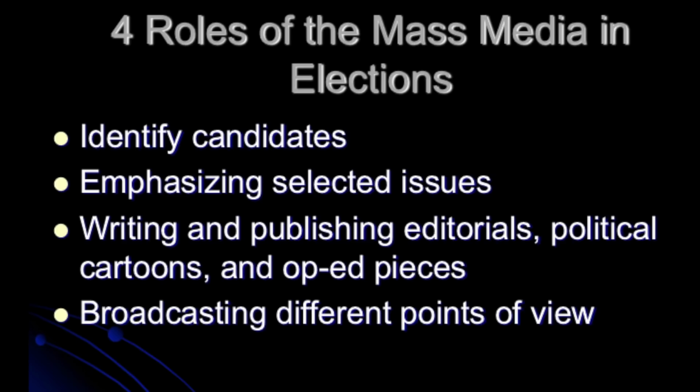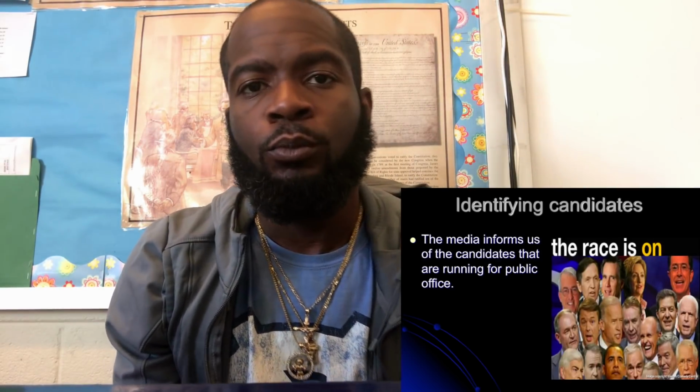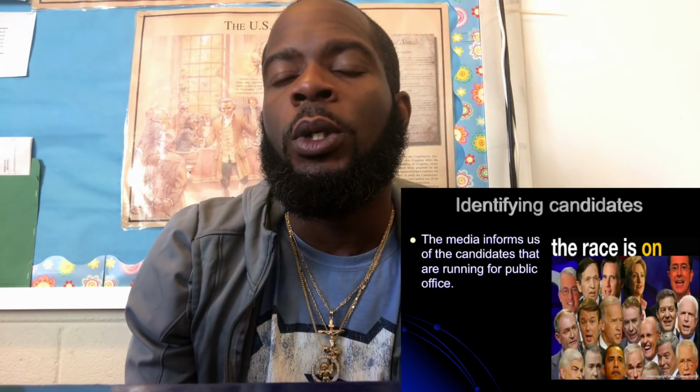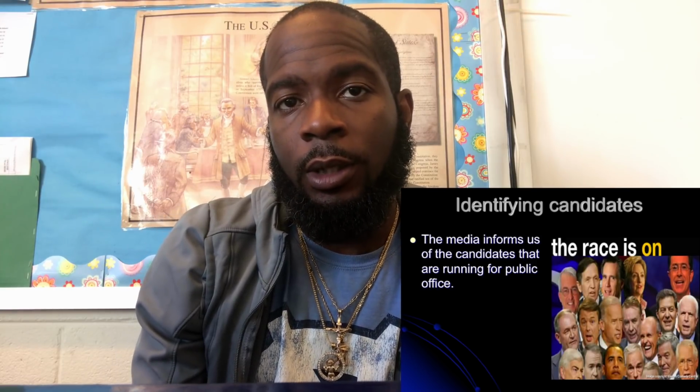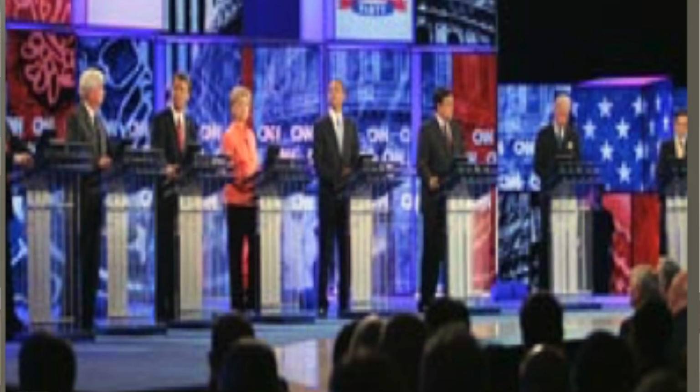The first role is that media allows us to identify the candidates. For example, who were the 2 individuals who ran for the last election? Hillary Clinton and Donald Trump. We know that through media. What forms of media am I referring to? Television, internet, newspapers, magazines. Those are the forms or types of media that have been used to allow us to identify candidates.